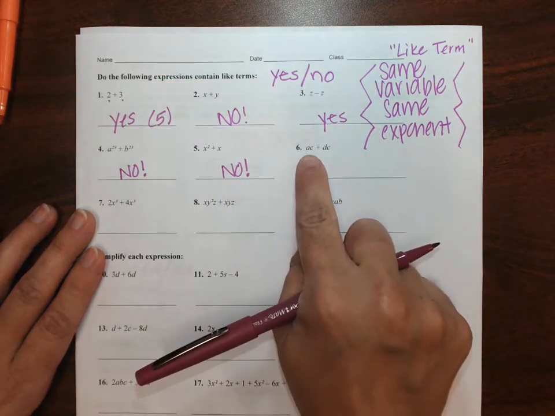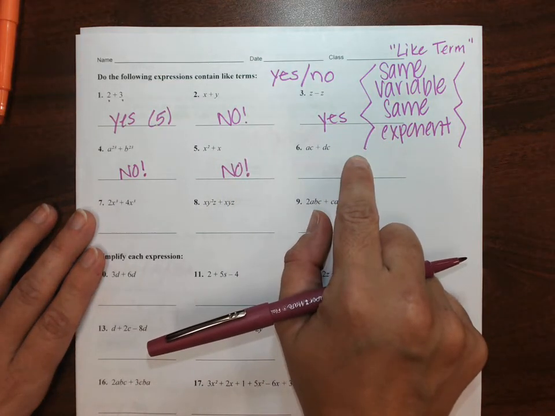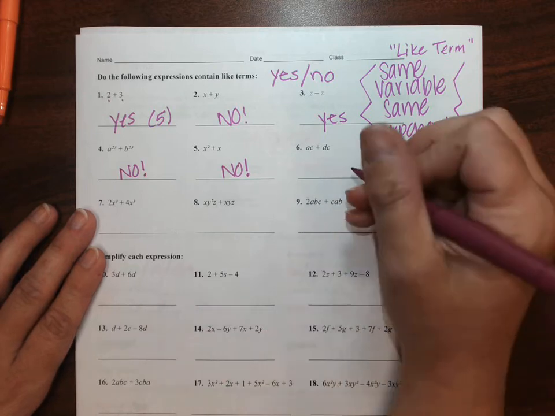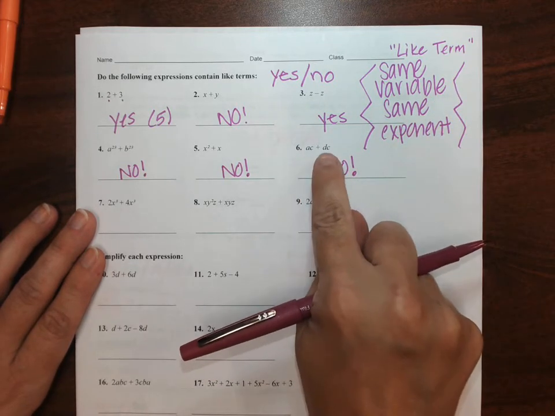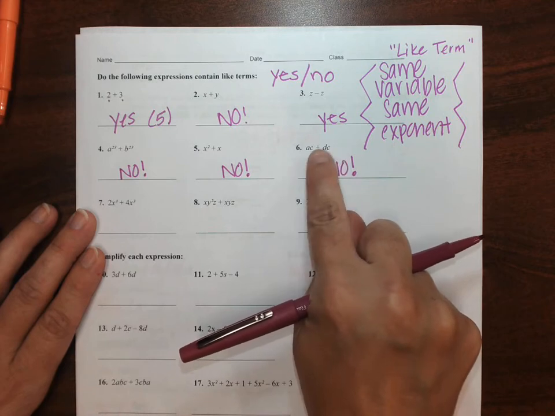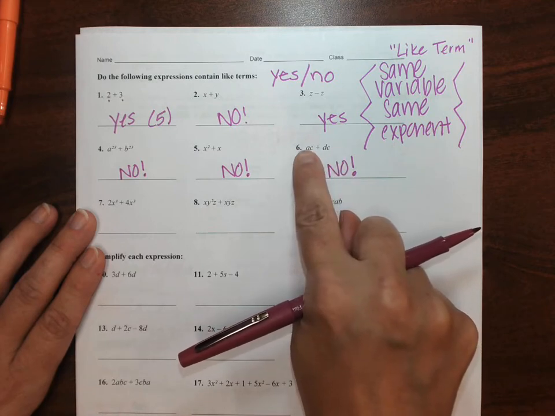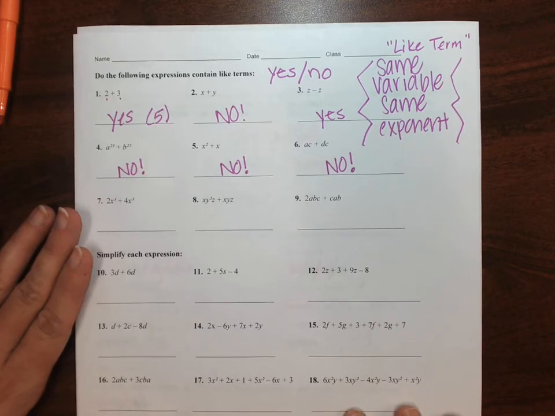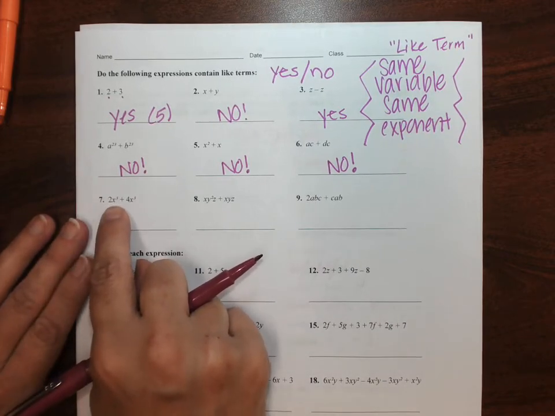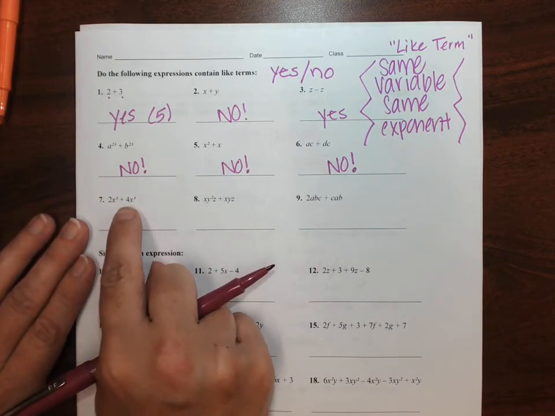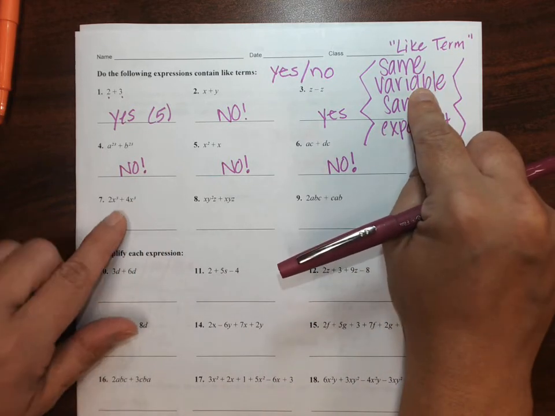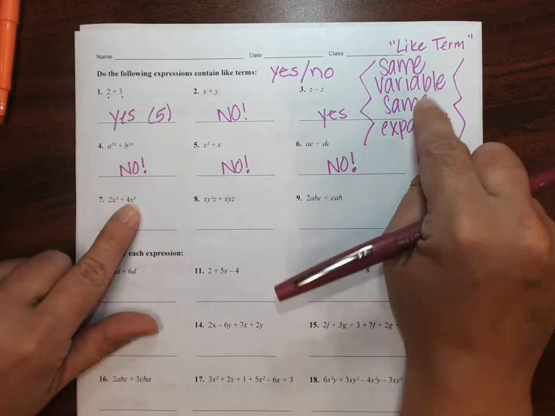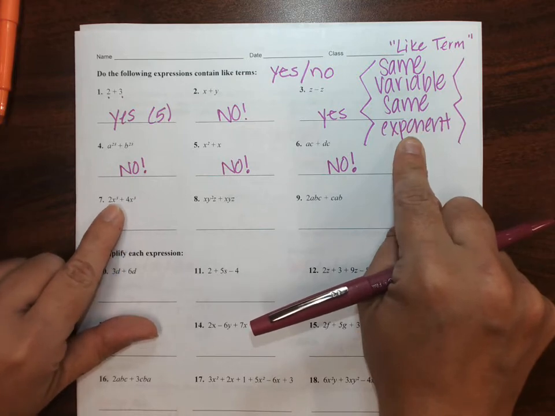All right, AC plus DC. Like terms? No. That would need to be an AC for this to be like terms, or this would need to be a DC. Okay, 2x to the third plus 4x to the third. So I'm going to come over here. Do they have the same variable? X, x. Do they have the same exponent? Third power.